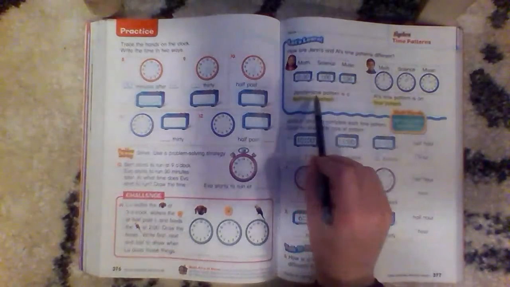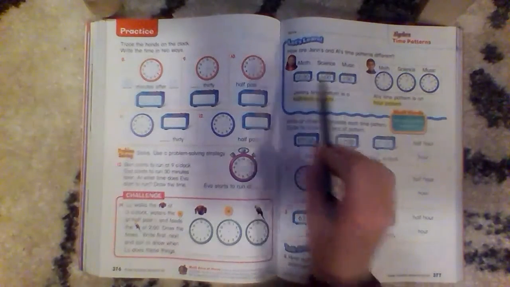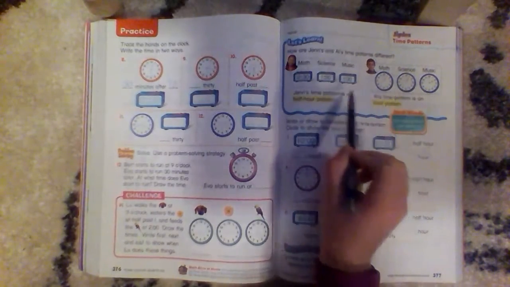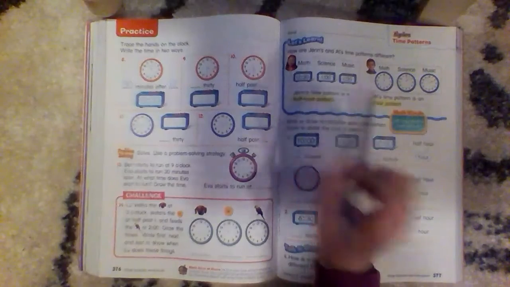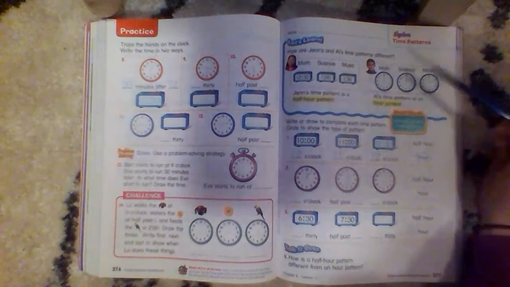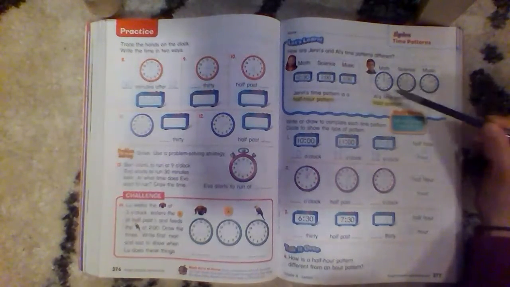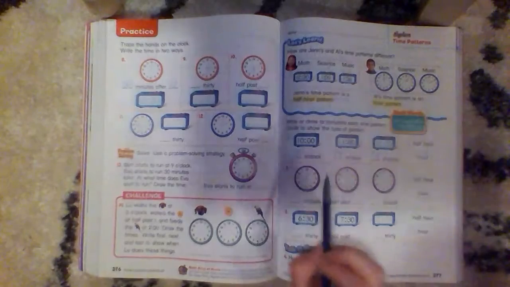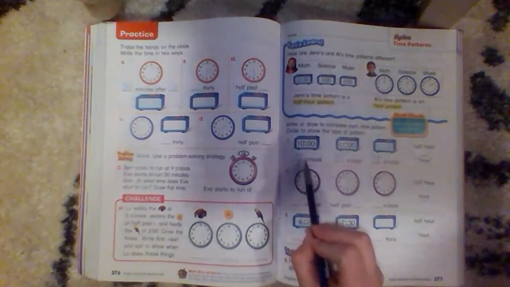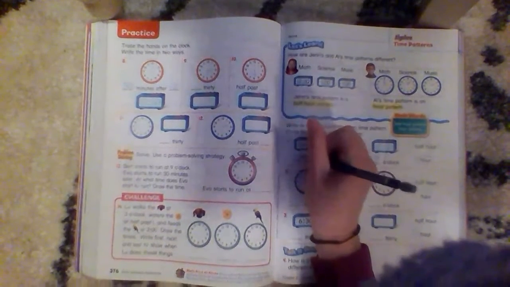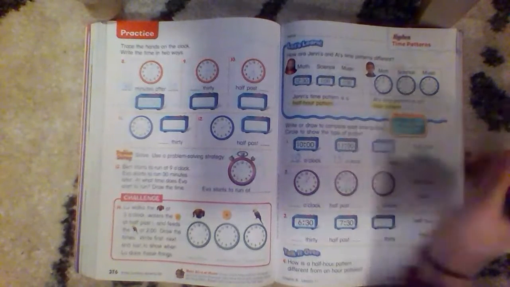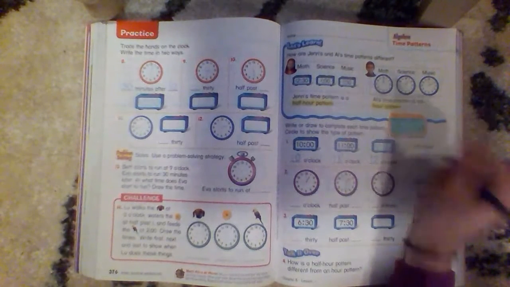Here, Jen's time pattern is a half-hour pattern because look, 12:30, 1 o'clock, 1:30, next would be 2 o'clock, then 2:30, 3 o'clock. Al's time pattern is an hour, so it would be 12, 1, 2, then 3, 4, 5. So this one has here 10 o'clock, 11 o'clock, 12 o'clock. So this is an hour pattern. Let's look here.